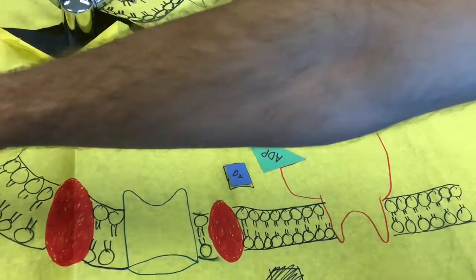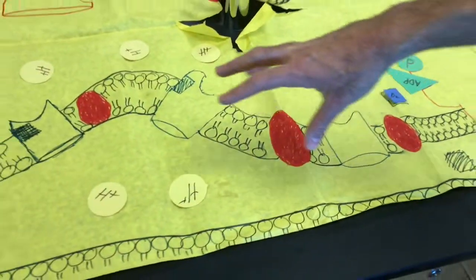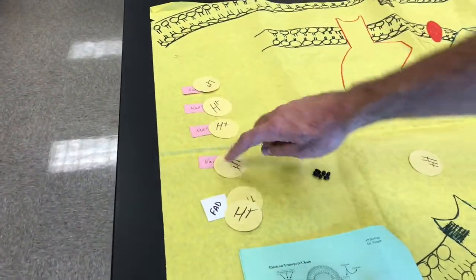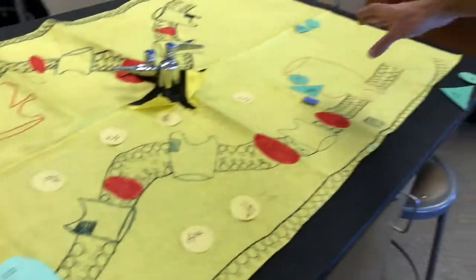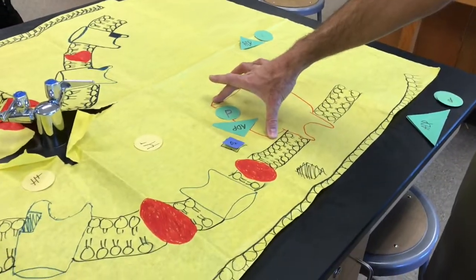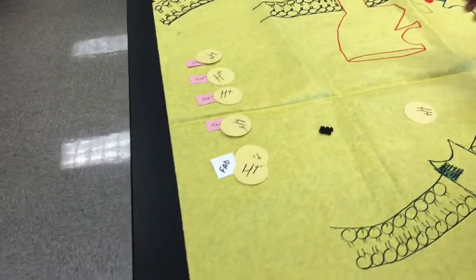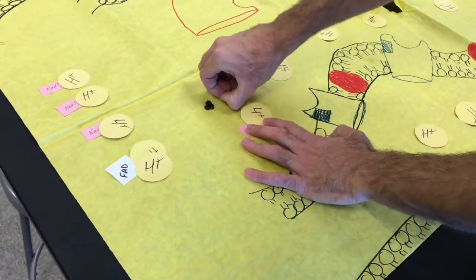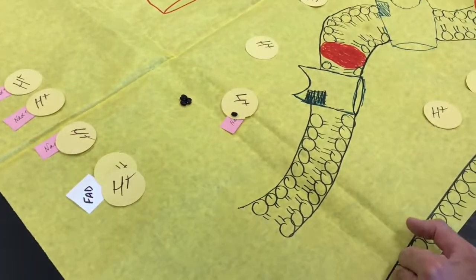So what this system is all about is trying to harness the energy in these reduced electron carriers to drive the production of ATP. The way we're going to do it is we're going to take an NADH, and I'm going to use one of these beans as an electron.